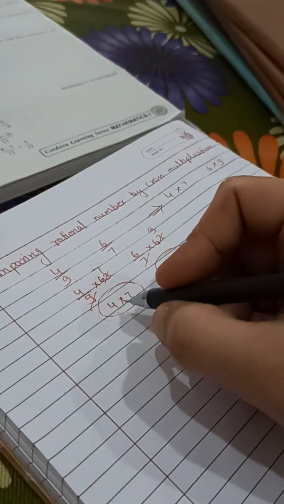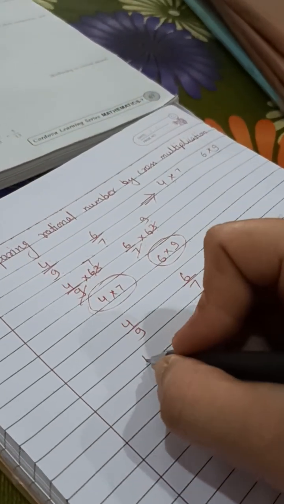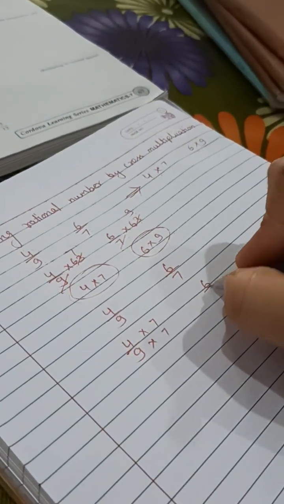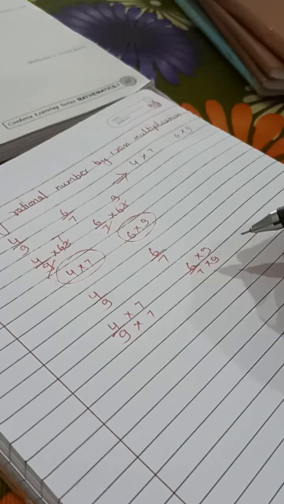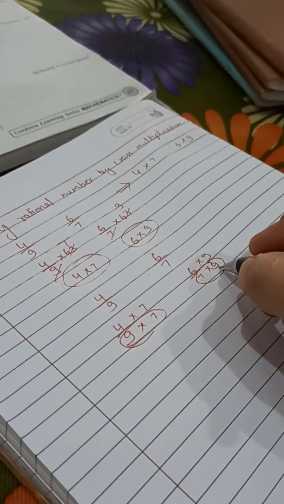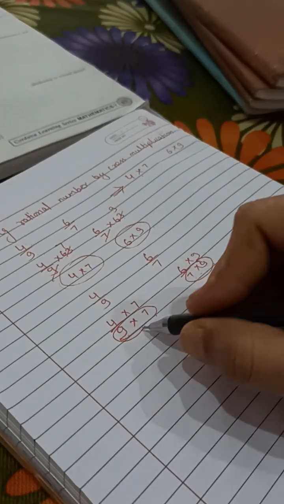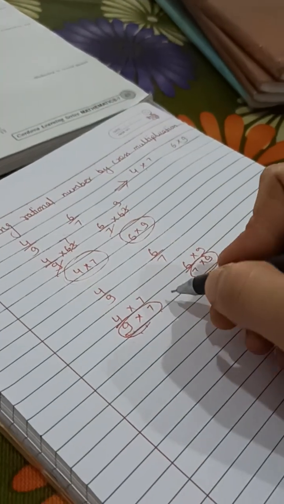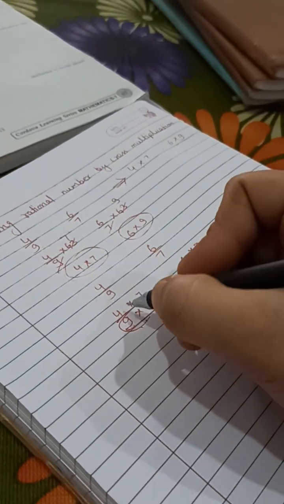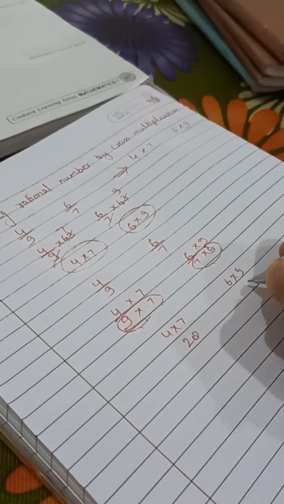Clear? The second thing is, it was 4 upon 9 and 6 upon 7. If I multiply both the numerator and denominator over here by 7, and over here by 9, now this denominator and this denominator are the same. Clear? We are using the commutative property here, a into b and b into a. That means they are both the same. So when we are comparing them, if the denominators are the same, the denominator makes no difference. The only thing that matters is the numerator. So 4 into 7 and 6 into 9. 4 times 7 is 28 and 6 times 9 is 54.